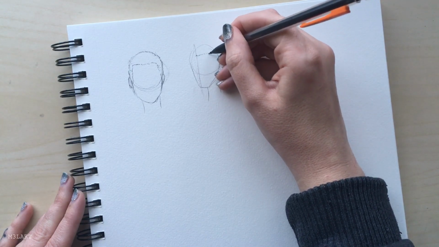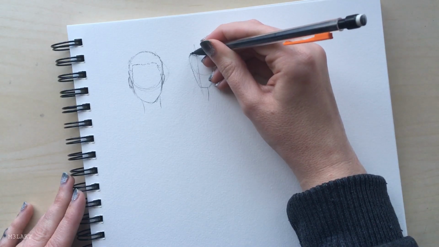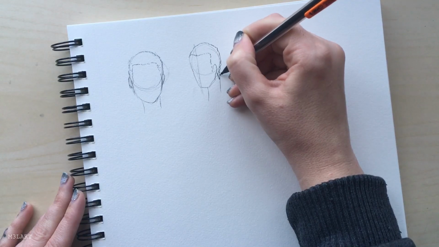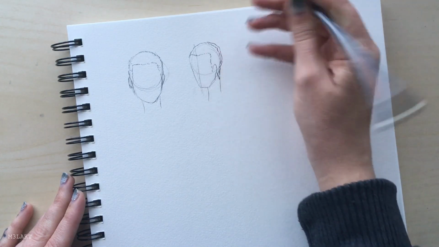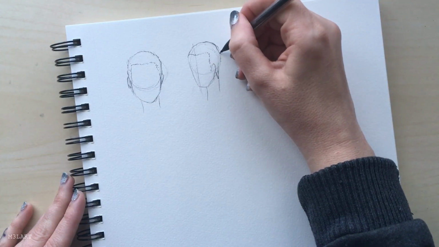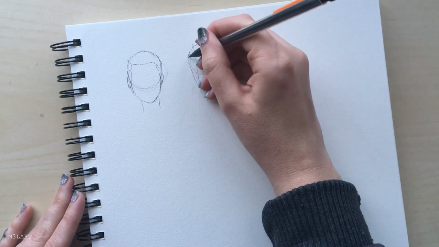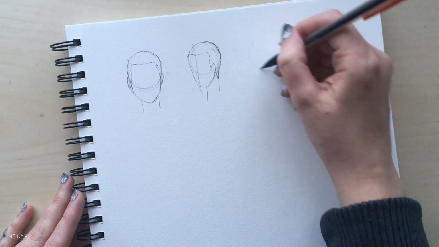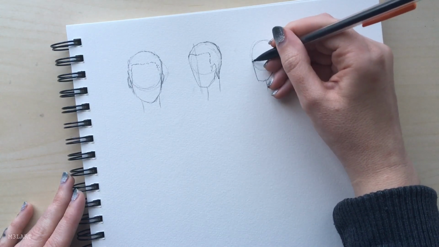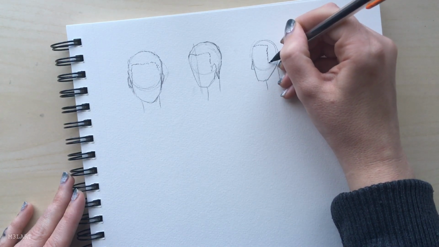I mentioned in the other video that I would show different hairlines when I got to this point. So here's an example of a slightly receding hairline, and you can see that it's receding because at the corner, the top corner of the forehead or the temple, the hairline goes slightly back. And here's an example of that again, but from the side profile.